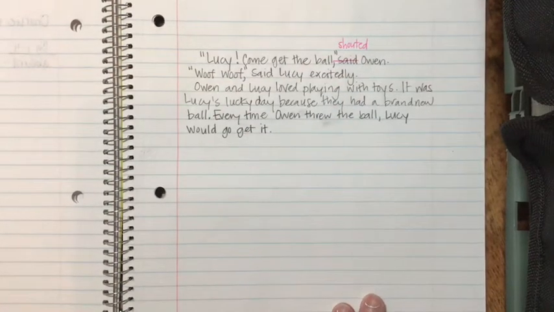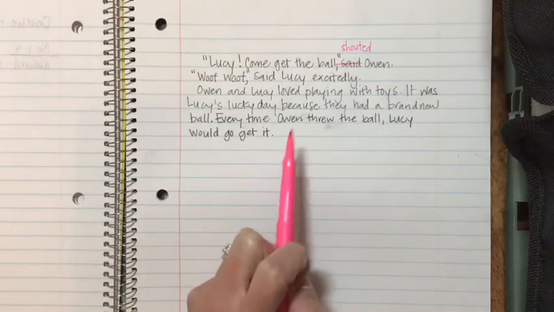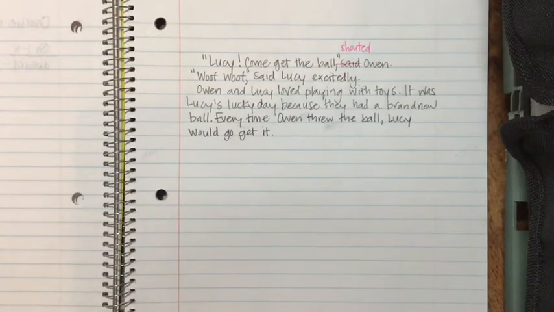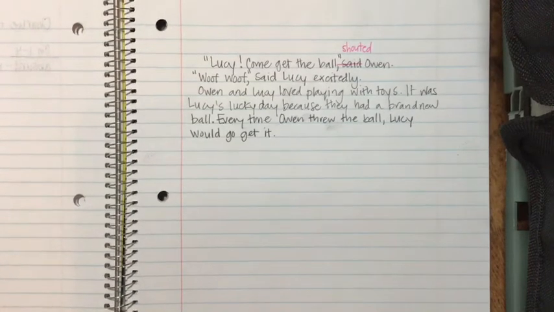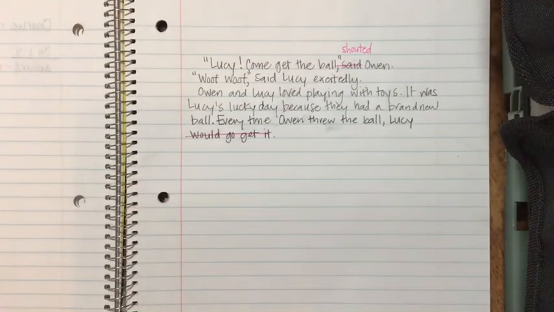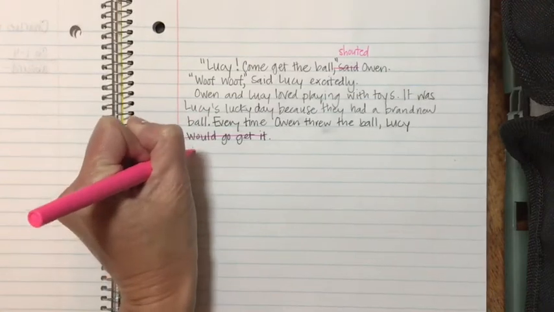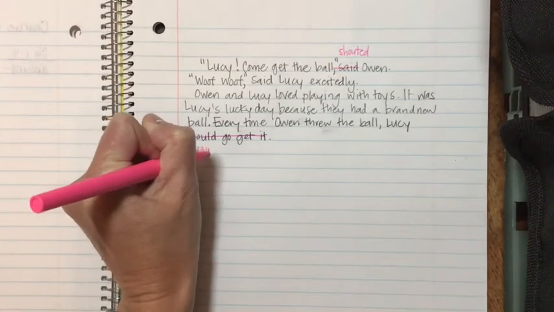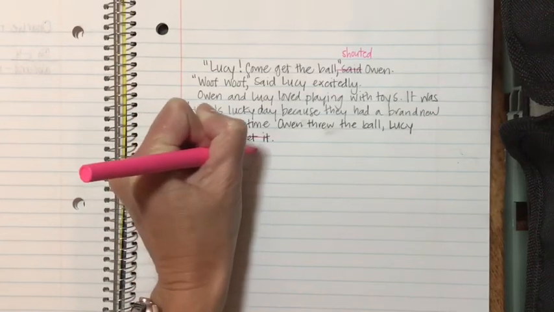So for now, I'm going to go with shouted, because it helps my reader understand a little bit more about what's going on. And then I'm also noticing at the end here, every time Owen threw the ball, Lucy would go get it. Go get it is kind of boring to me. So instead of just saying Lucy would go get it, I'm going to cross that off and I'm going to brainstorm. Instead of go, I'm going to say Lucy would, I guess I didn't really need to cross off would. I'm going to say Lucy would dash across the room.